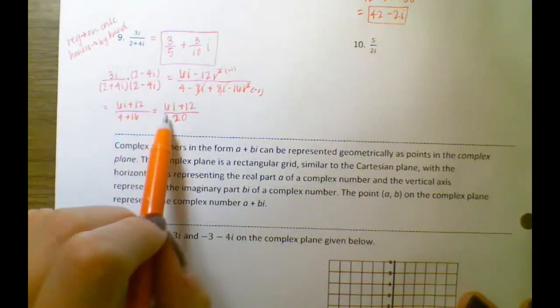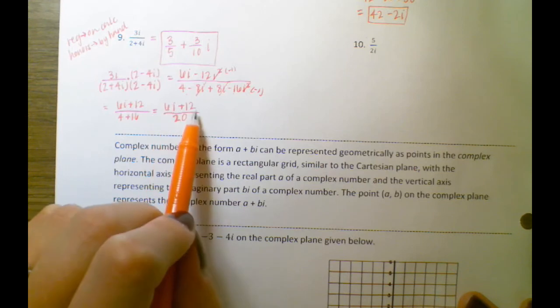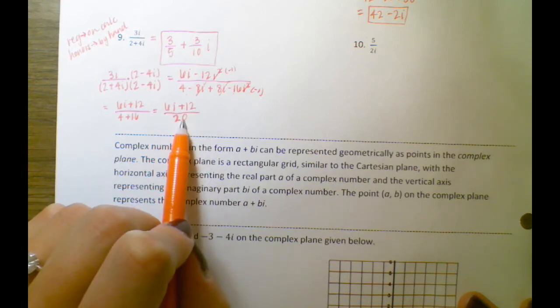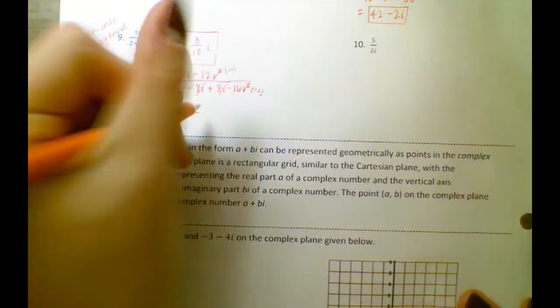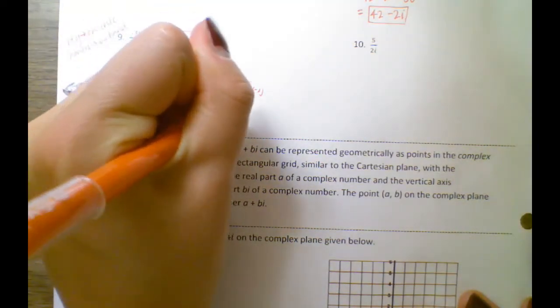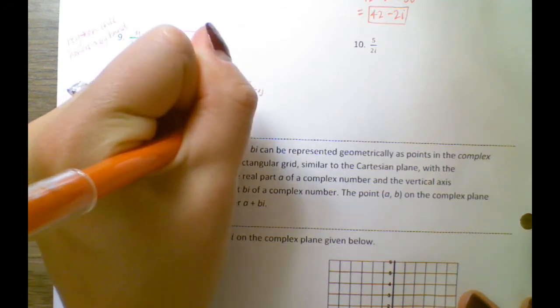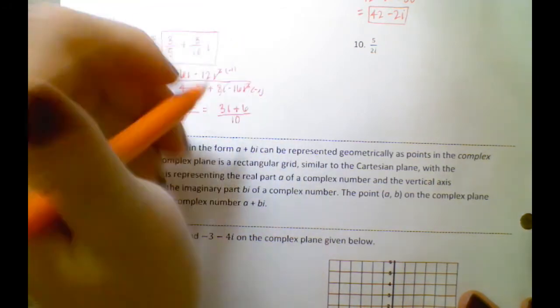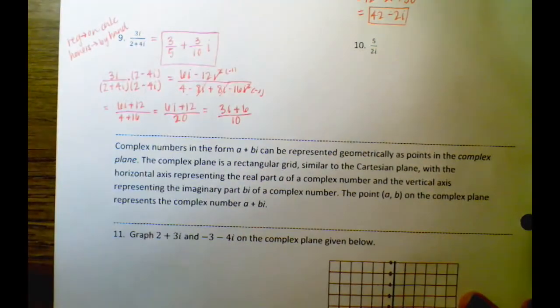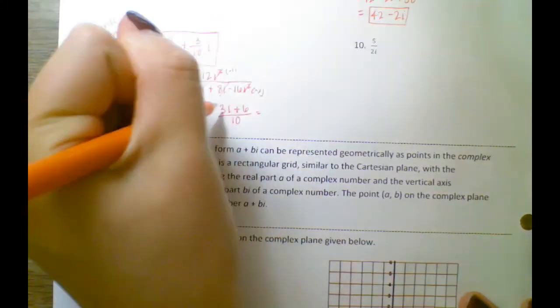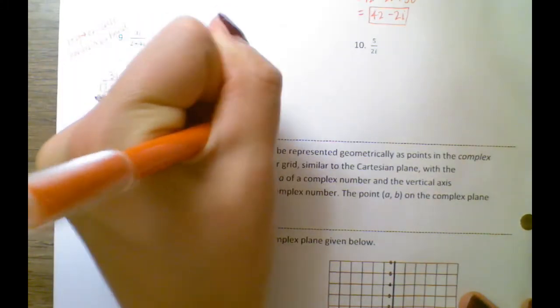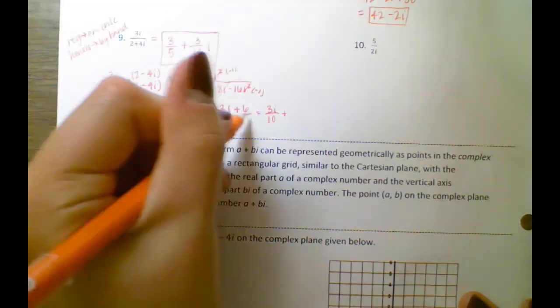And notice that we can reduce all of these numbers by 2. When we do that, we get 3i plus 6 over 10, right? When we divide those all by 2, that gives us 3i over 10 plus 6 over 10.